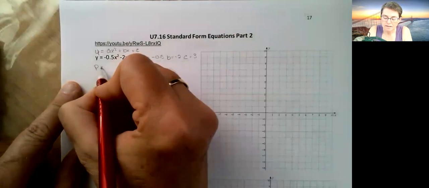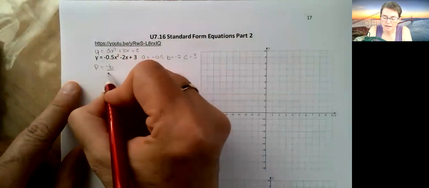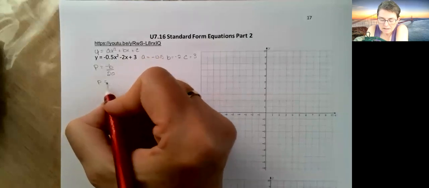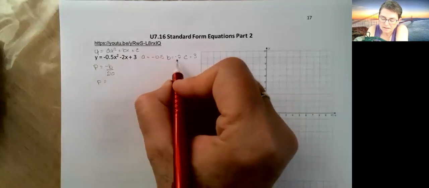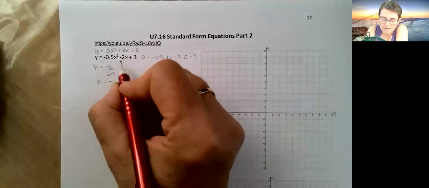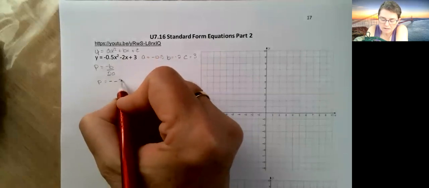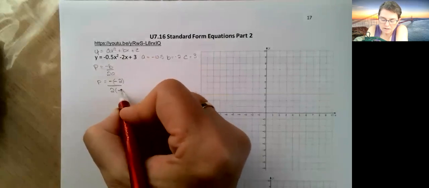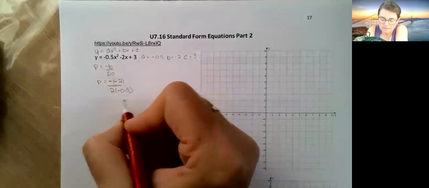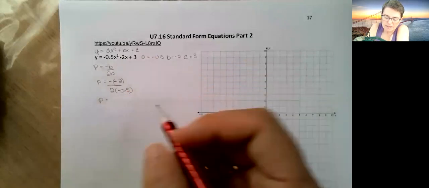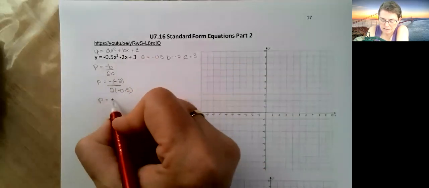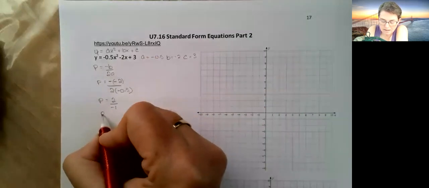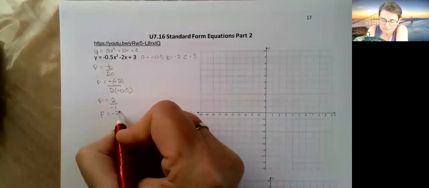So P is equal to minus B over 2A, always, always. P is equal to minus B, so gotta be careful, minus, and then the 2 from there, minus 2 over 2 times negative 0.5. So P, oh, there's so many negatives. Negative times a negative is a positive, so 2 over minus 1, so P is equal to minus 2.